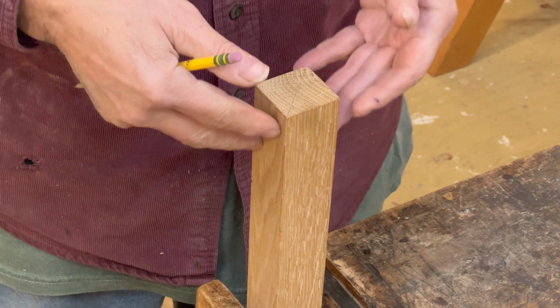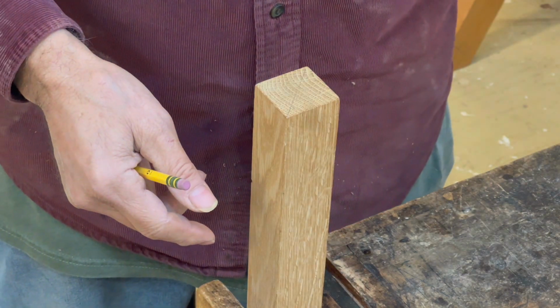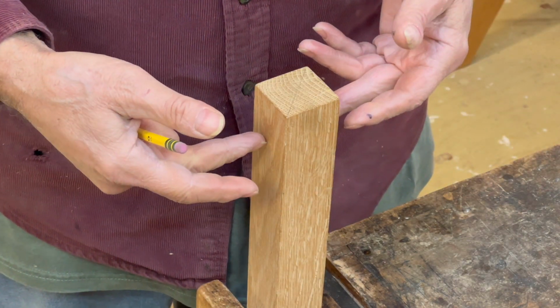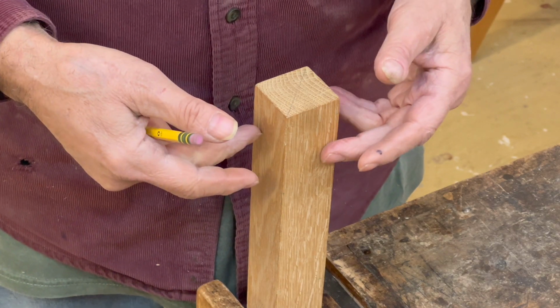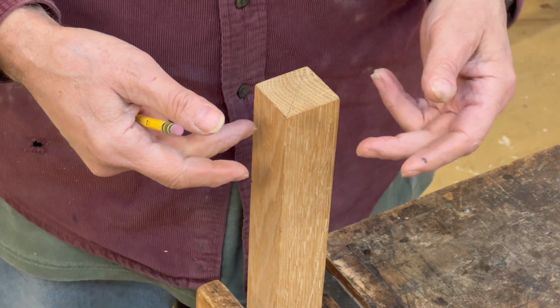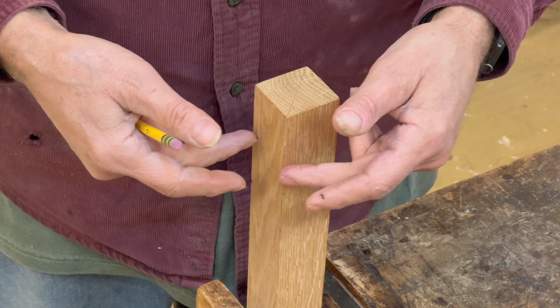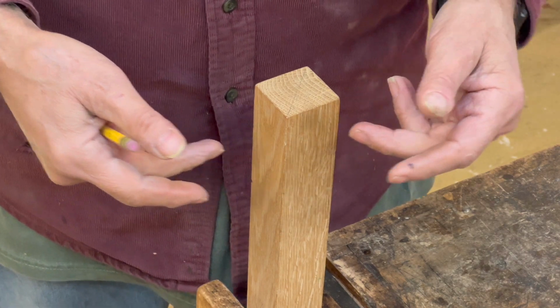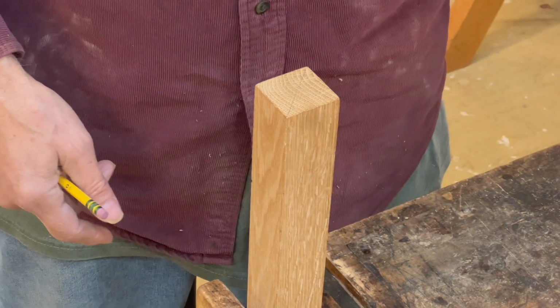So this would be a front leg. When we're orienting, let's say, a rung going into a front leg, we want to orient it in a way that will yield the best result. You want to make the mortise in the leg and the tenon on the rung as compatible as possible when it comes to wood movement.